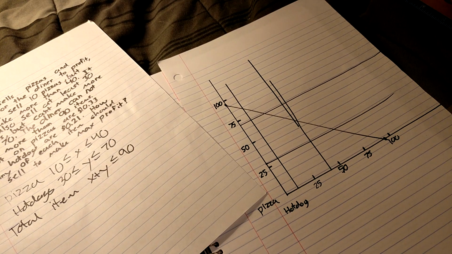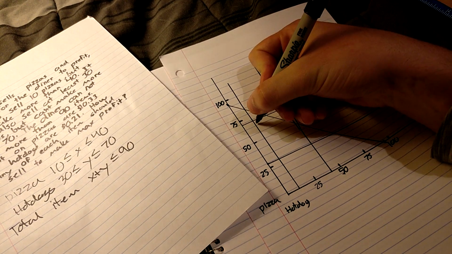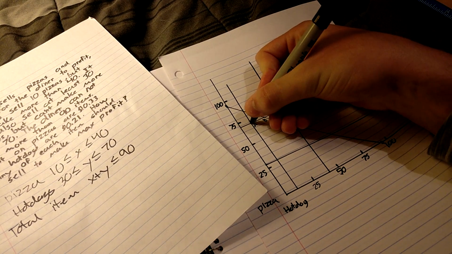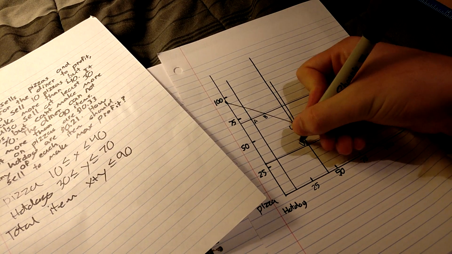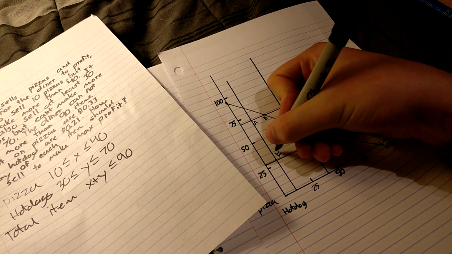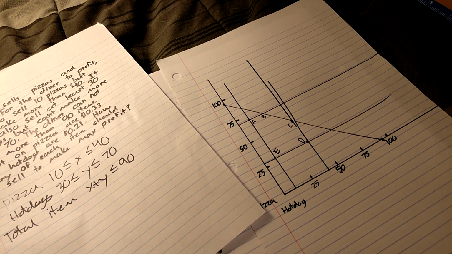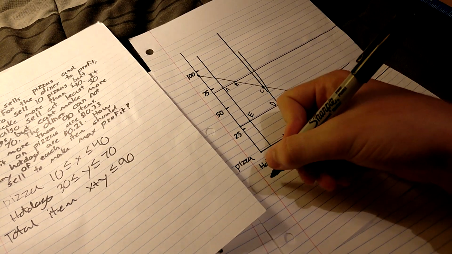Now, we can take our A point, B point, C point, D point, and E point. So right here will be our A, right here will be our B, down here will be our C, that will be our D, and this will be our E. Now that we have all 5 points, we can write out the points.